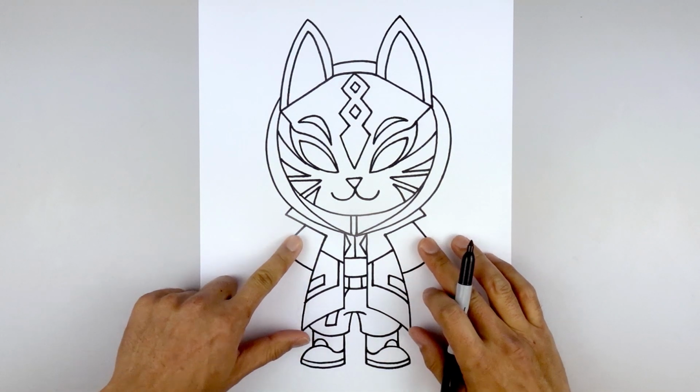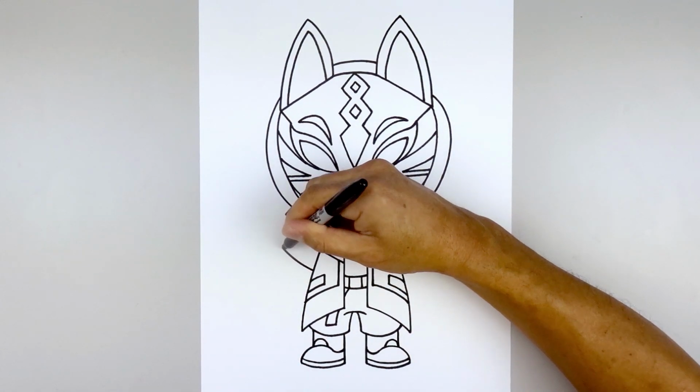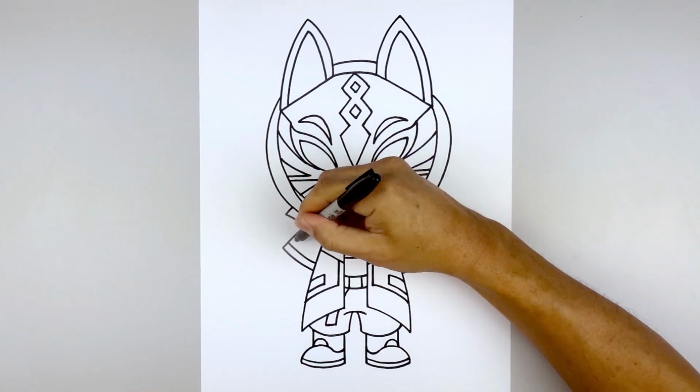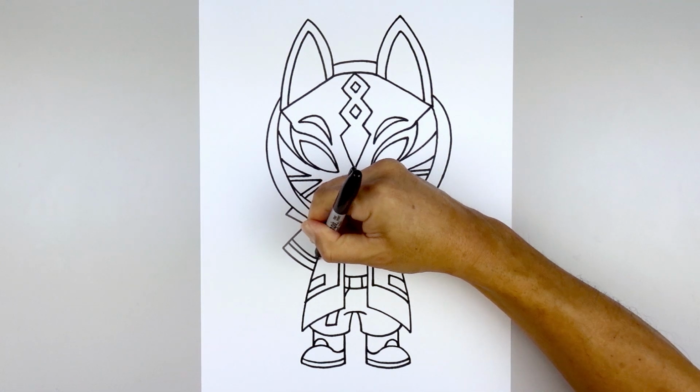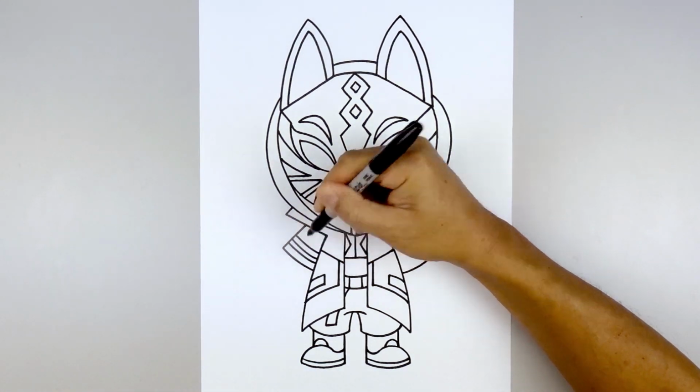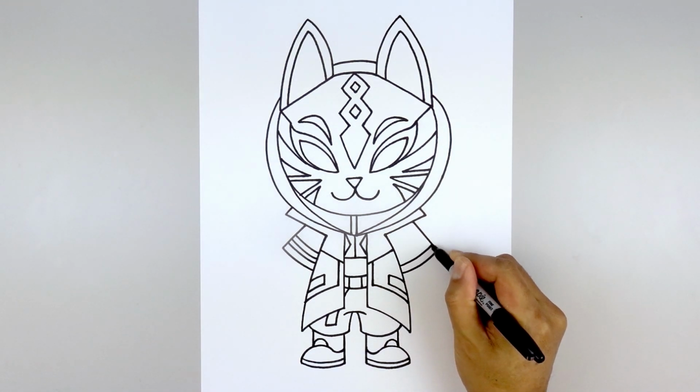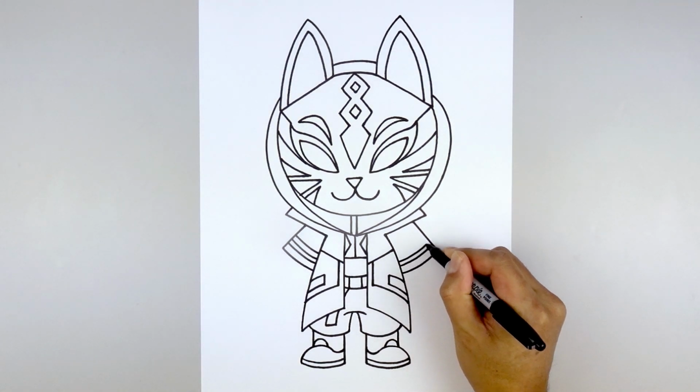And then let's add that trim on the sleeve. From this curve, we're going to step in, just follow that across. We do that 2 more times. Let's do the same thing over on the right. Start with that first curve, and then we'll do that 2 more times.